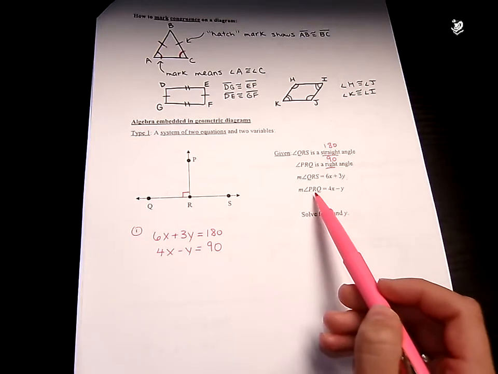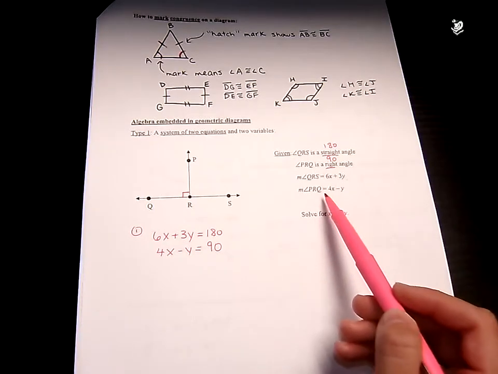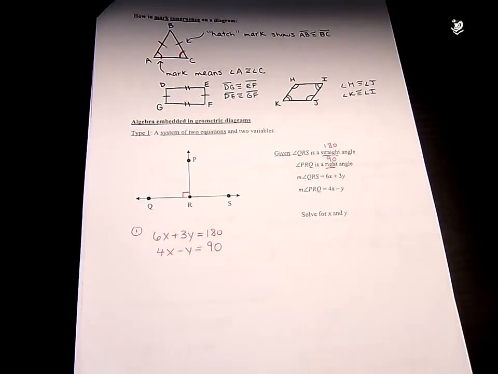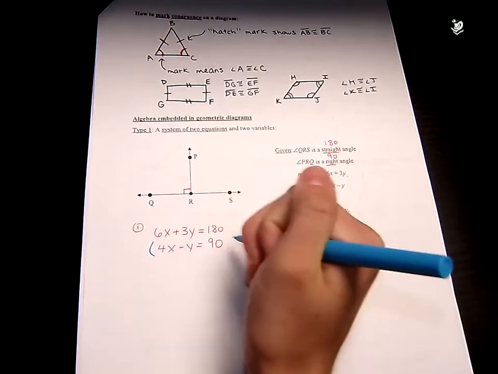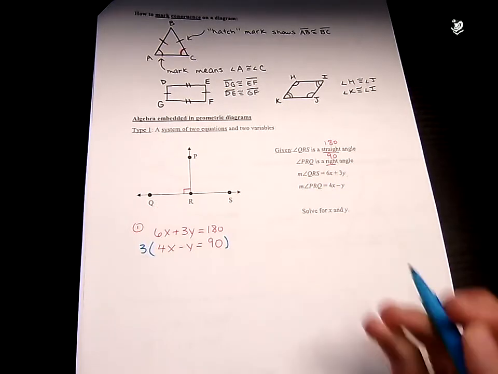PRQ is a right angle, which is 90 degrees. So I can take this expression 4x minus y and set it equal to 90 to get my second equation. So now I have a system of equations going on. You can use whatever method you choose. I'm going to use elimination. So I'm going to eliminate y by multiplying the top and the bottom equation by 3.